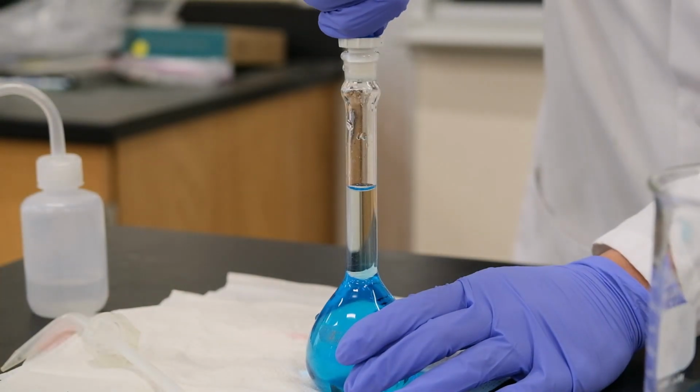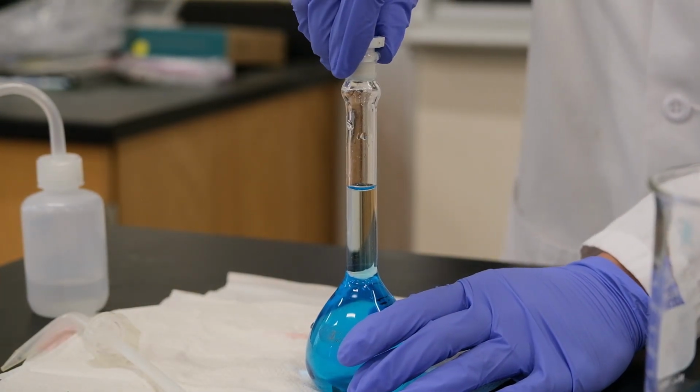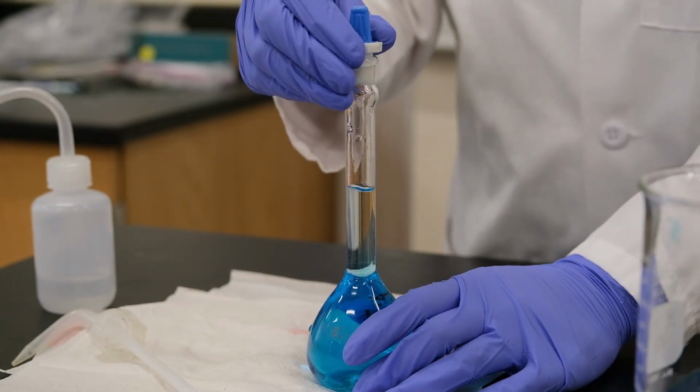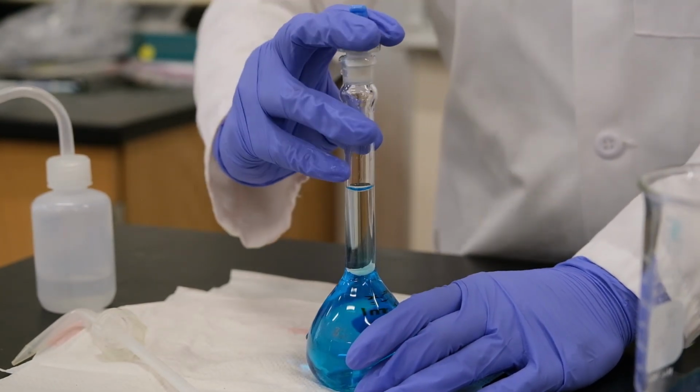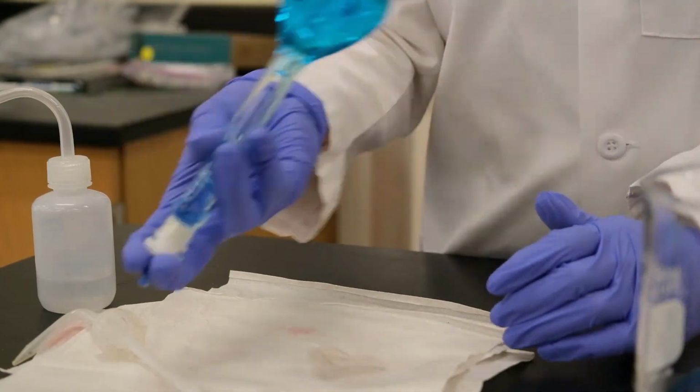Once we've added the deionized water, we're going to put the stopper and mix it 10 times.